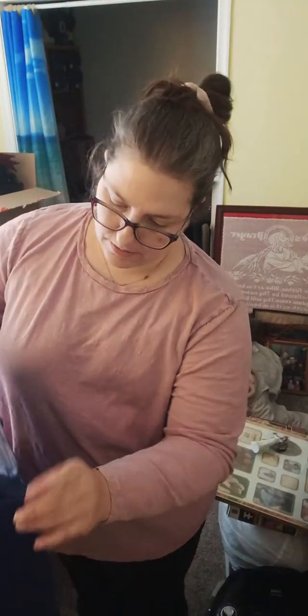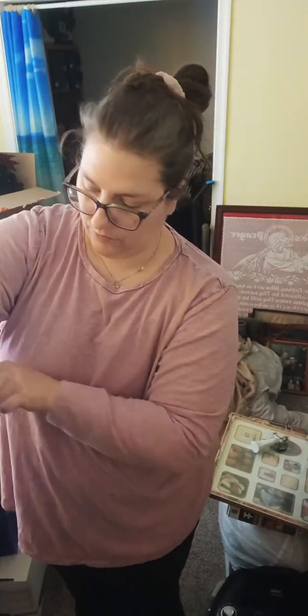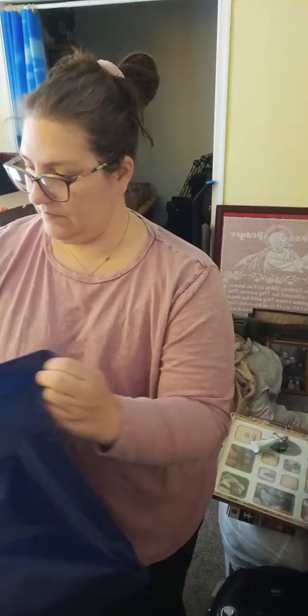All right, I feel like I'm holding a map with this thing. I don't know what's going on. Let's try. Should do this straight line. We're gonna flip that in.